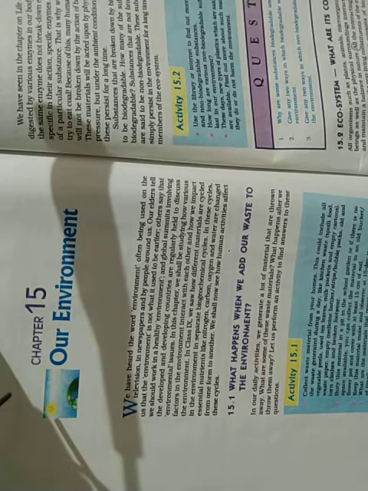For this reason, DDT has been banned from use in many countries. Non-biodegradable wastes are the major pollutants of the environment. For example, discarded plastic articles, glass articles and metal objects cause a lot of pollution in our surroundings.